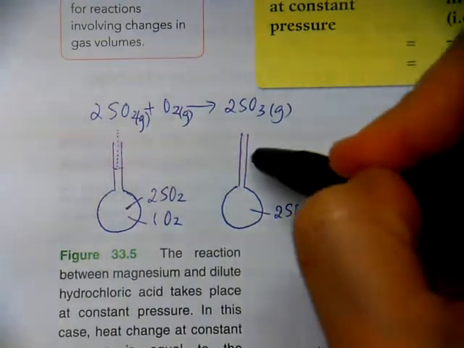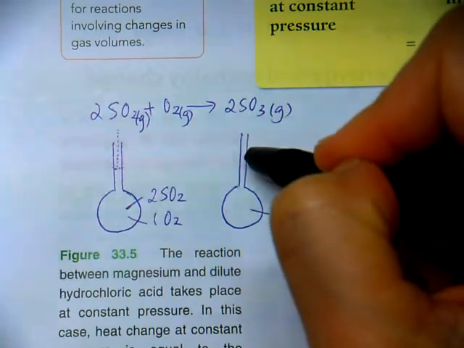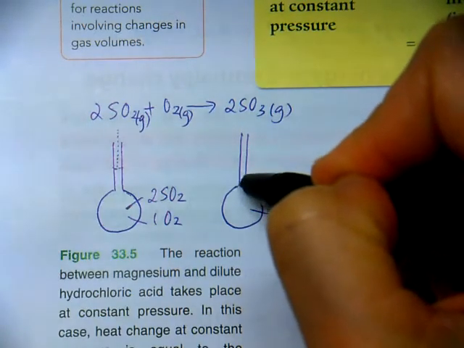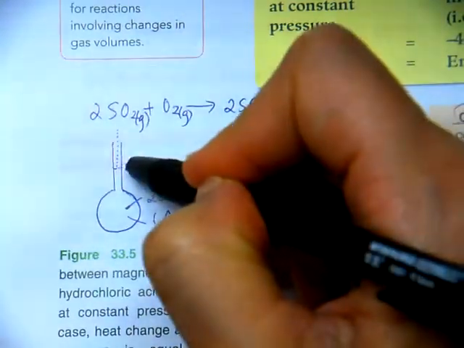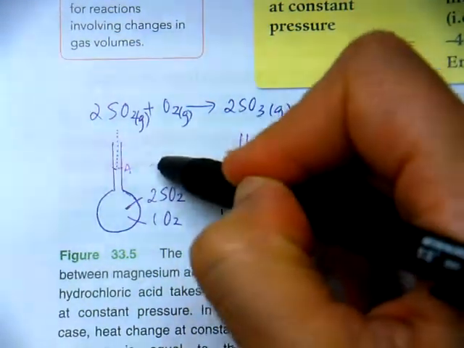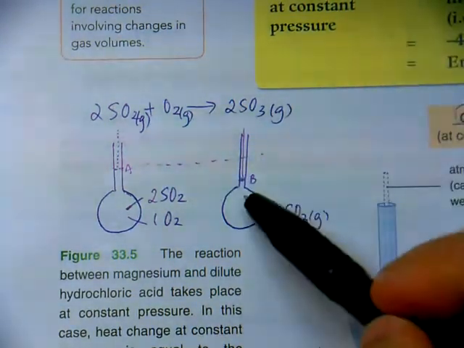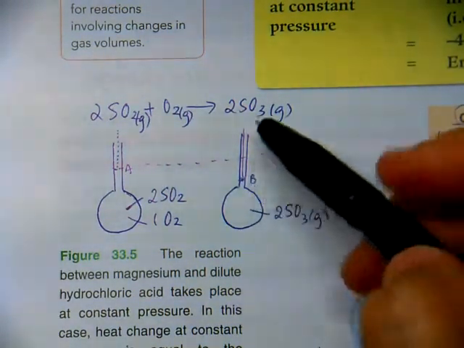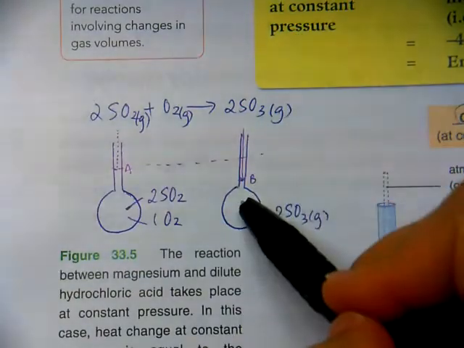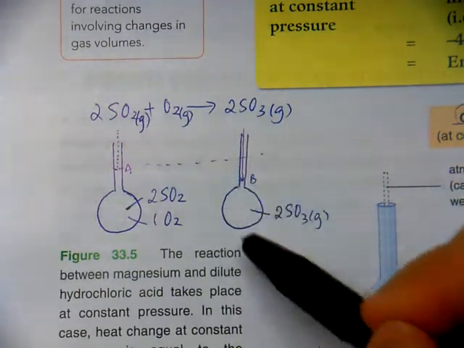So, look at the imaginary piston. Now the imaginary piston is pushed down from A to B. In this situation, work is gained from the surrounding to the system.